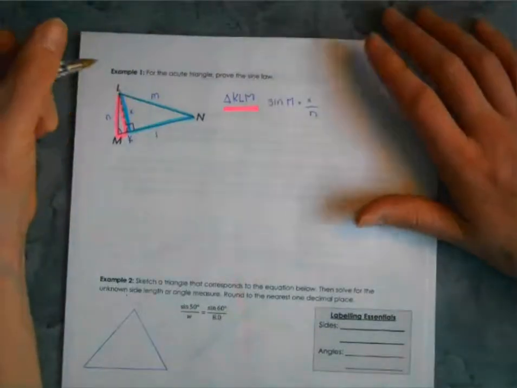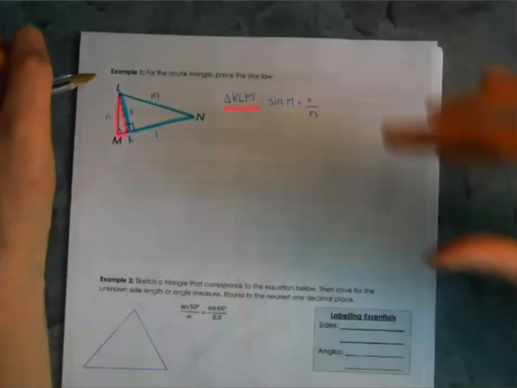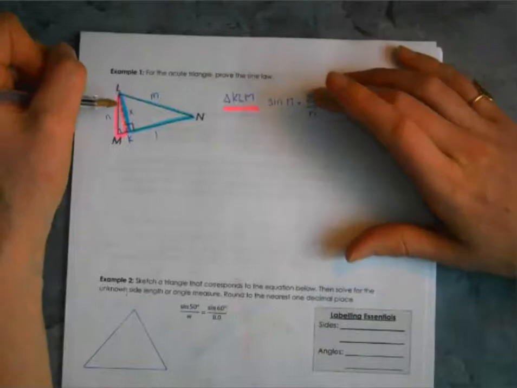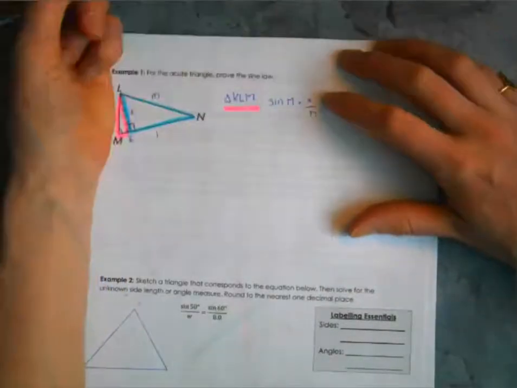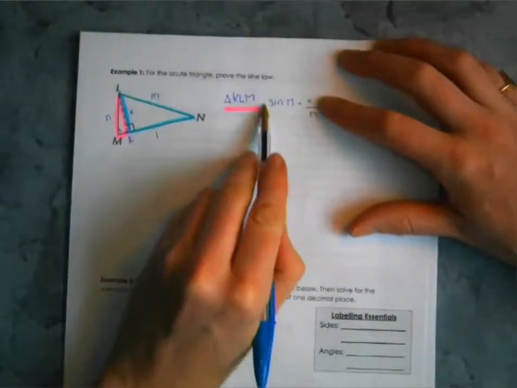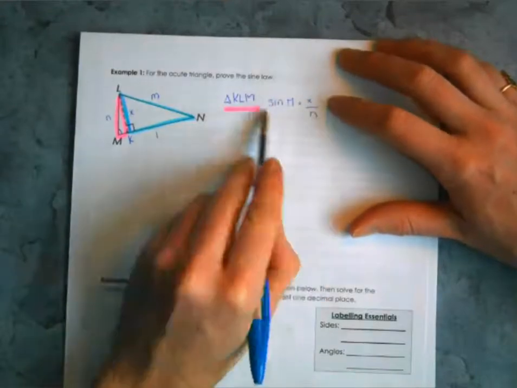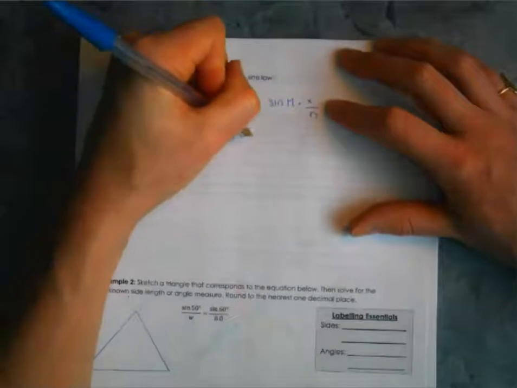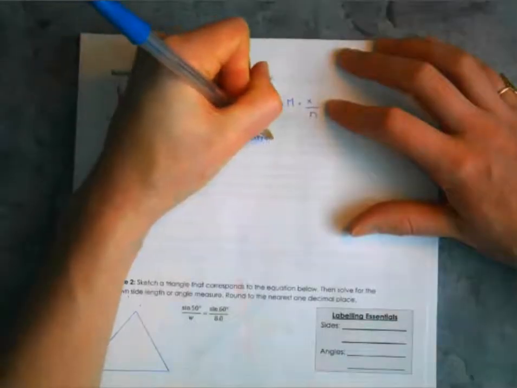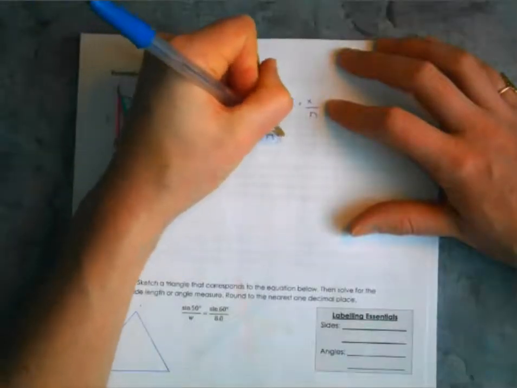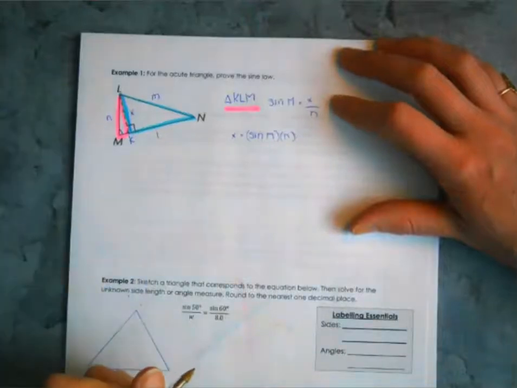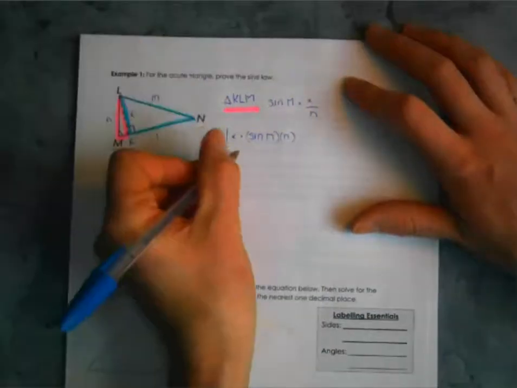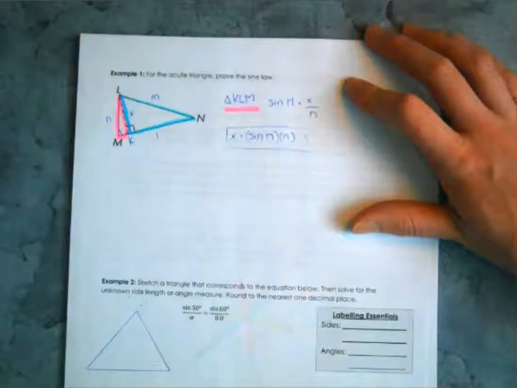Now to solve for our unknown value x, we multiply both sides by n, which moves it over. So x is equal to sine M times side n. This is our first thing that we're going to work with.